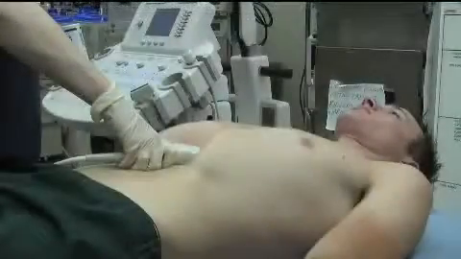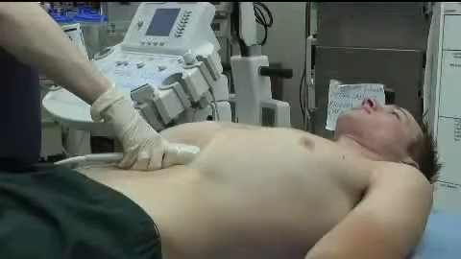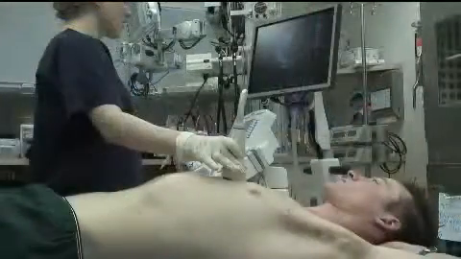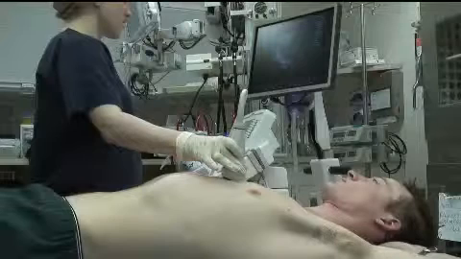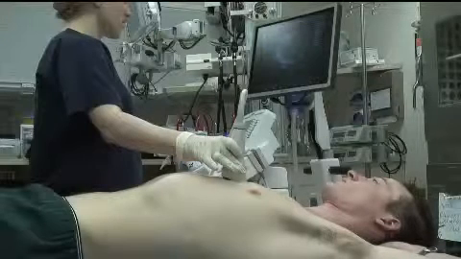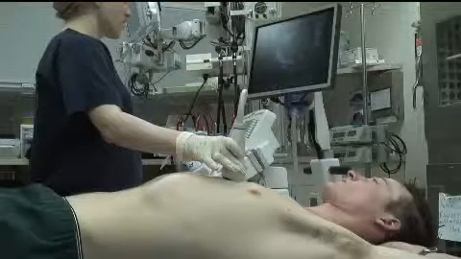If you're unable to visualize the pericardium in the subxiphoid view, the probe should be moved to the peristernal position. The long axis is the easiest view to obtain. In this position, the probe is placed in the left peristernal position between the 2nd and 4th intercostal spaces with the marker dot pointing towards the apex of the heart.